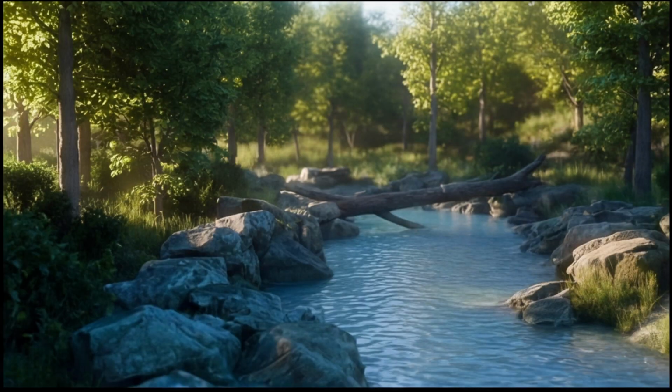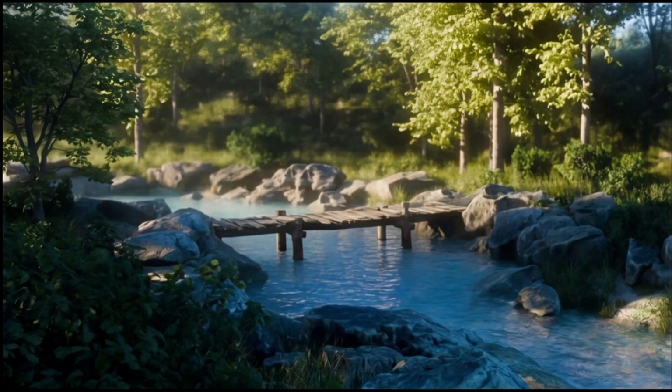In our next case, we are going to explore how you can create multiple ideas just from a single render. Here's how.